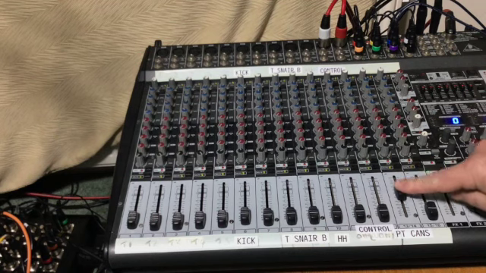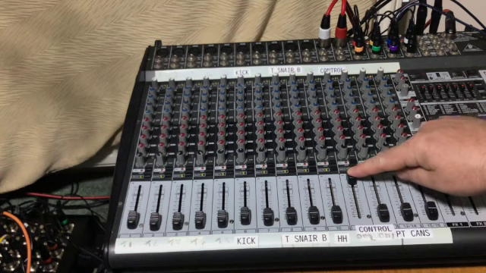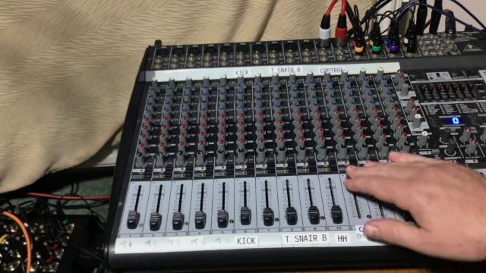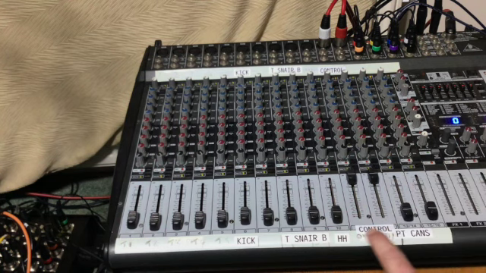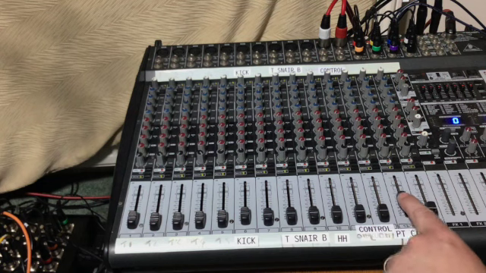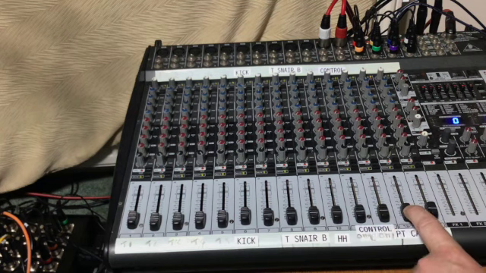You've also got the control room, which is there. So left and right control rooms. So that is the main out control room. So that would be your mix. This would be your headphone mix with a click track, or whatever you decided to put on those channels.